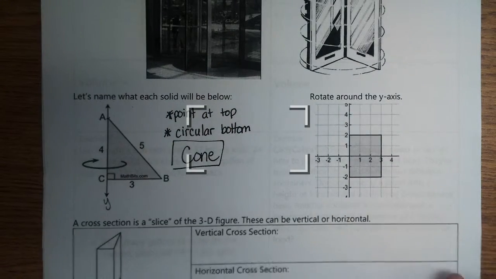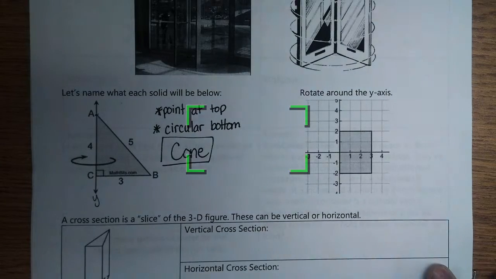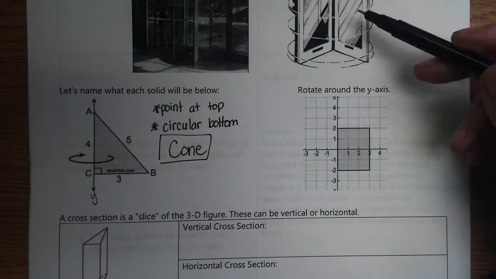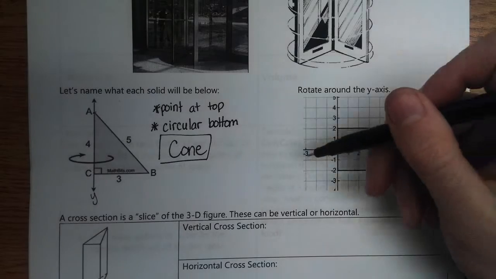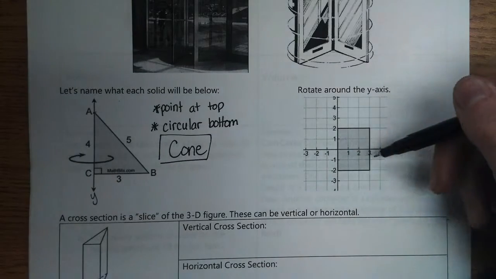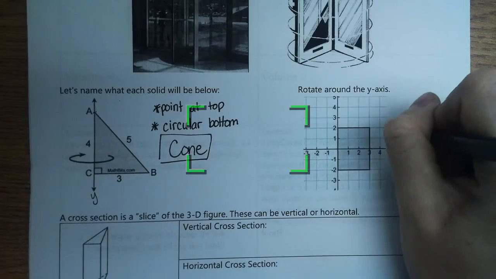This one, it's just like the revolving door. When it rotates, it is going to create a cylinder.